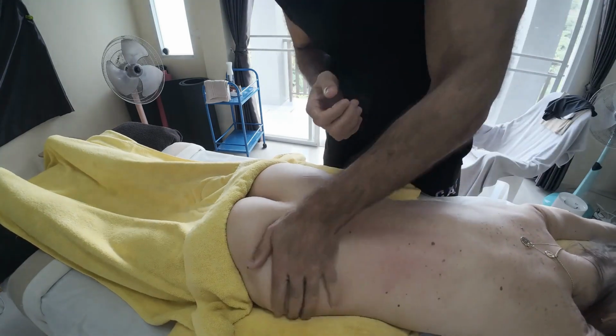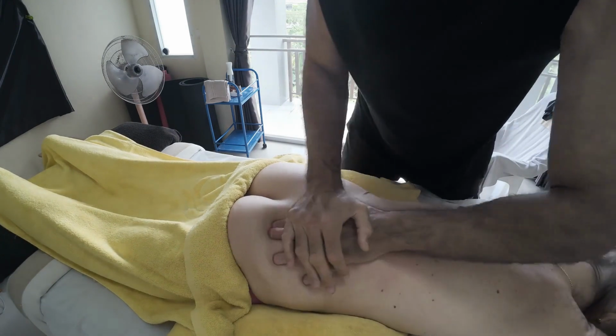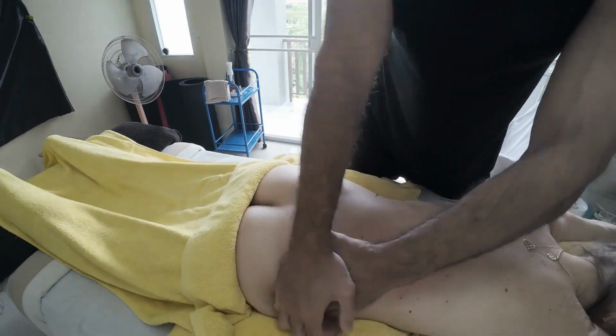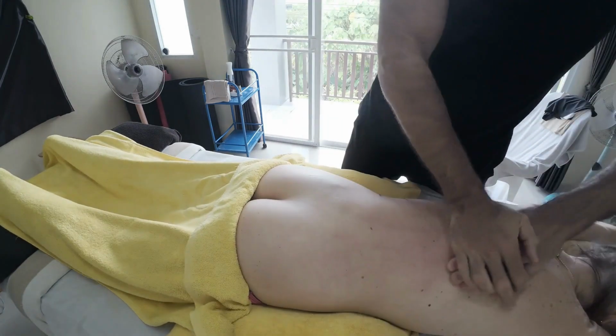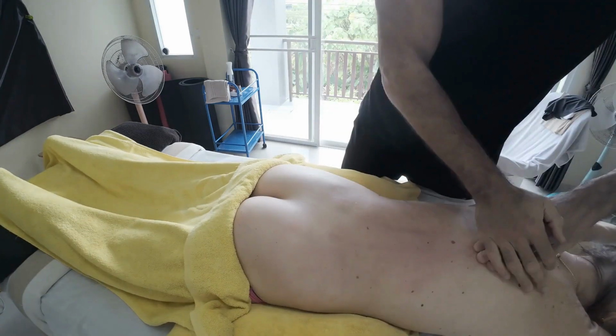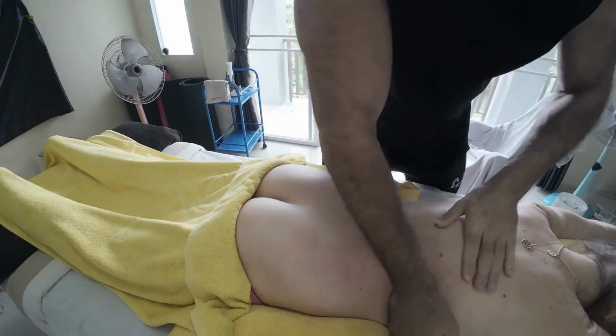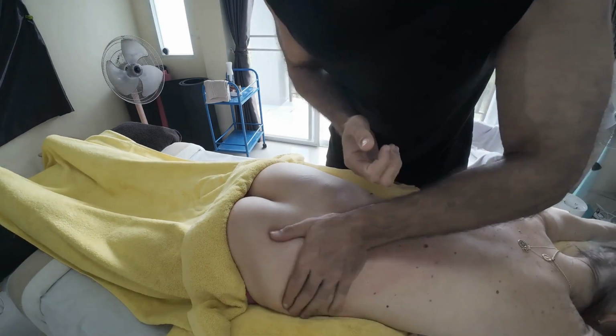This is a therapeutic massage. It is done in a dosed manner, just like with medications. The doctor prescribes medication and says, you start with 1/4 of a tablet and then we increase it. It's the same here.